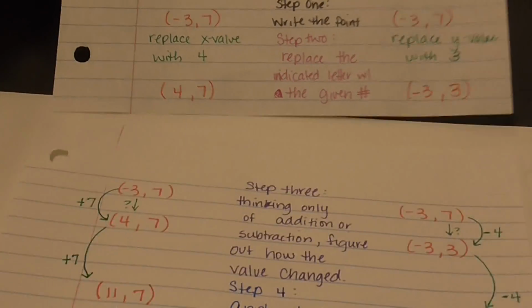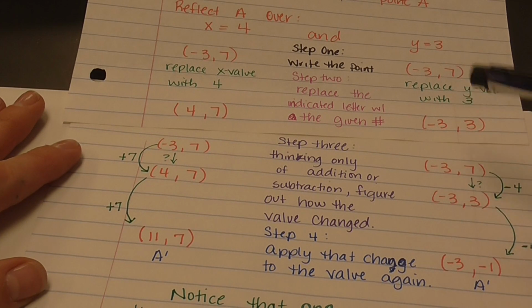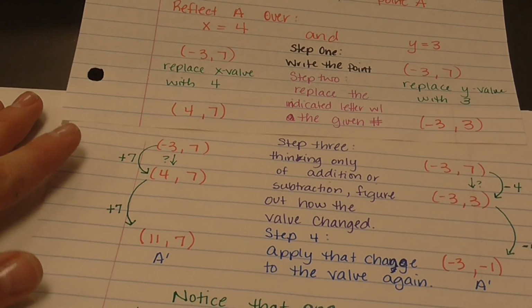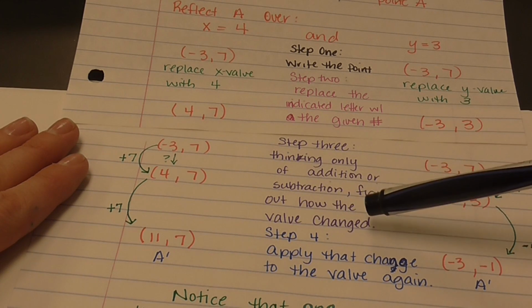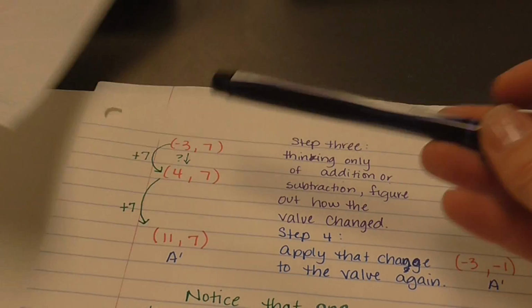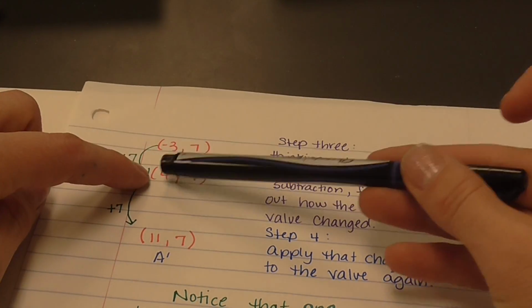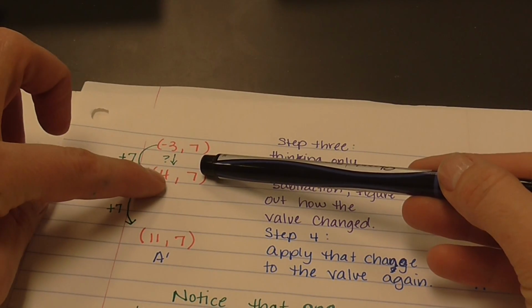The next thing that you're going to do is this, thinking only of addition or subtraction, figure out how the value changed. So I just rewrote it here. The first thing I did was go from -3, 7 to 4, 7 because I'm reflecting it over x equals 4, so I'm going to let x equal 4.